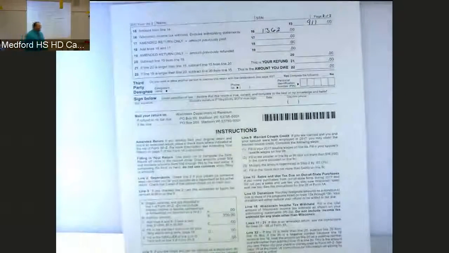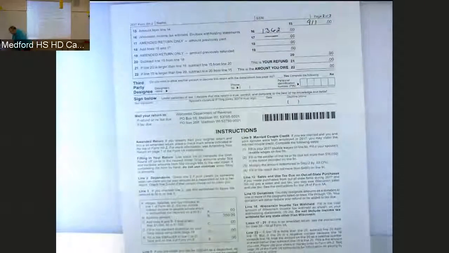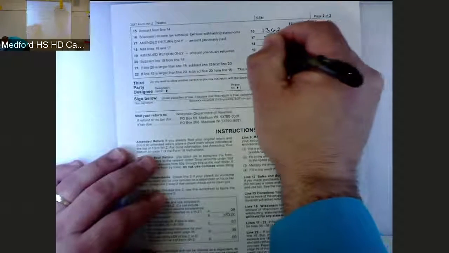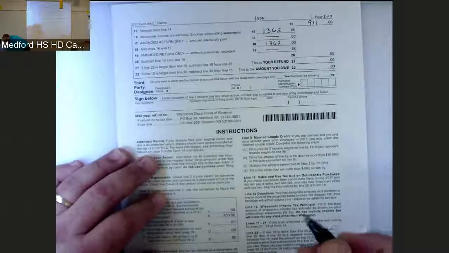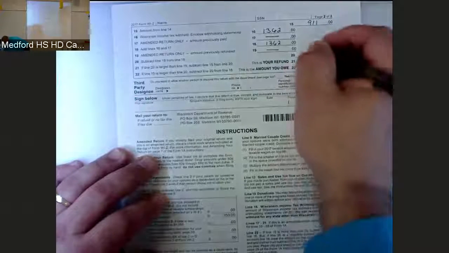Wisconsin allows you to amend a return. That means change. If you file and submit it, and it was like, oh, there were some errors, here's where you put the errors. And we're doing this for the first time, so there is no amendment. Line 18 says add those two up. Line 19 asks for the amended return. Again, we have no amendments. And then subtract 19 from 18.